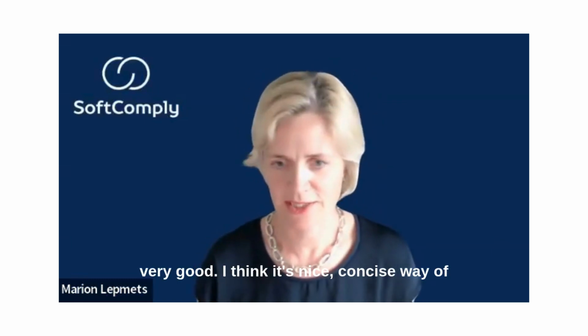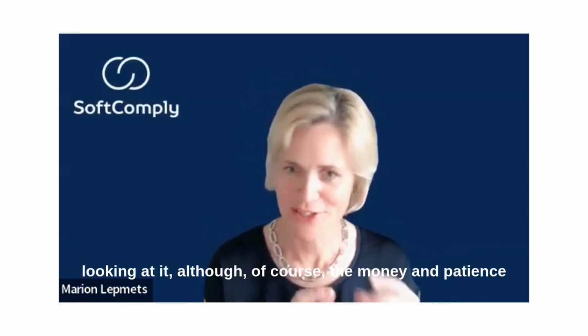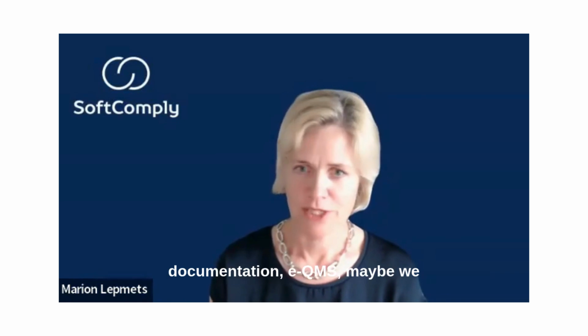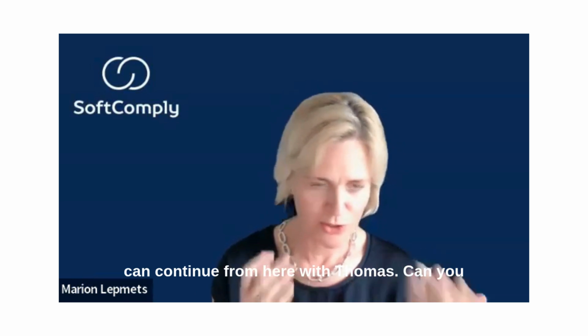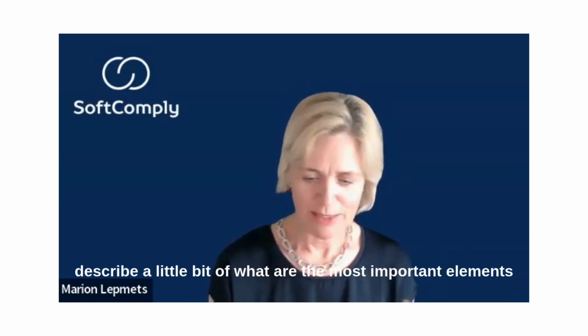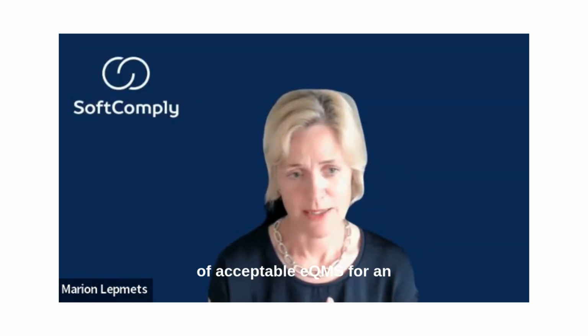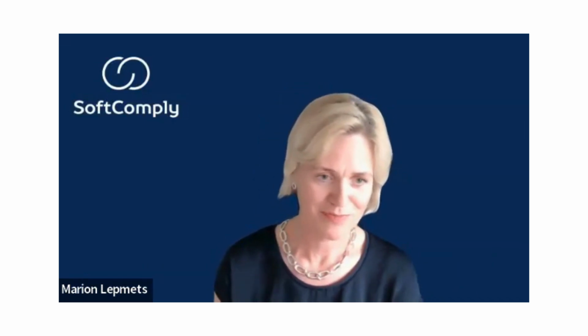Okay, very good. I think it's a nice, concise way of looking at it. Although, of course, the money and patience is a bit tricky. But one of the fundamental parts, like you said, is technical documentation, eQMS. Maybe we can continue from here with Thomas. Can you describe a little bit what are the most important elements of an acceptable eQMS for an auditor? What should manufacturers put in place?